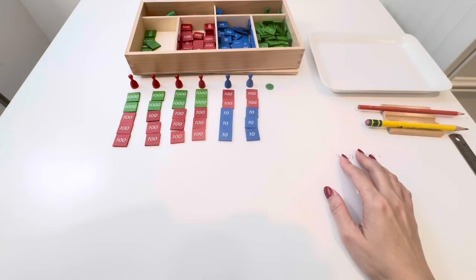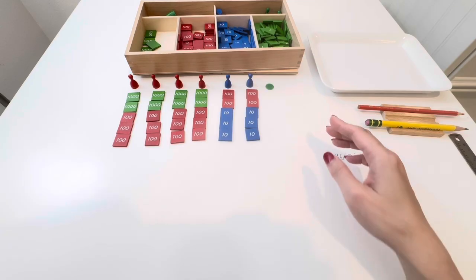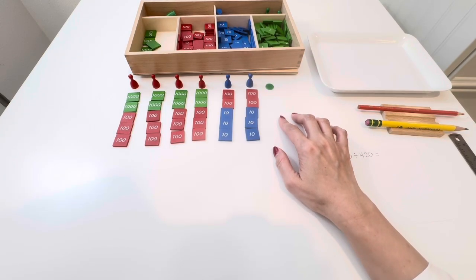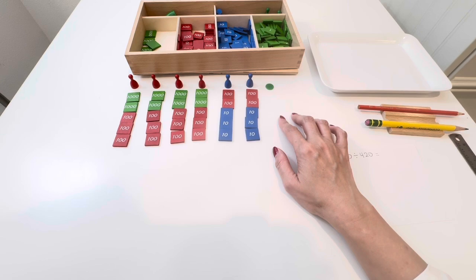How do we get the answer? We cannot find the answer because we don't have the green skittle. Okay, we're going to take the amount of 1 blue skittle and share it among 10 green skittles.